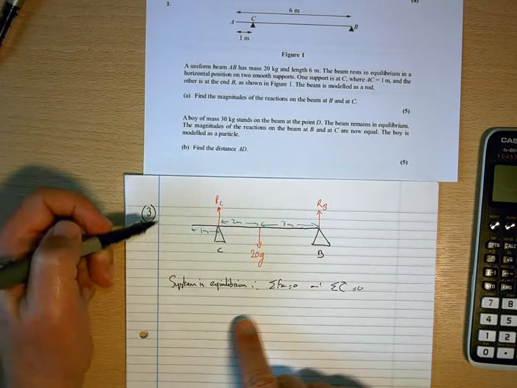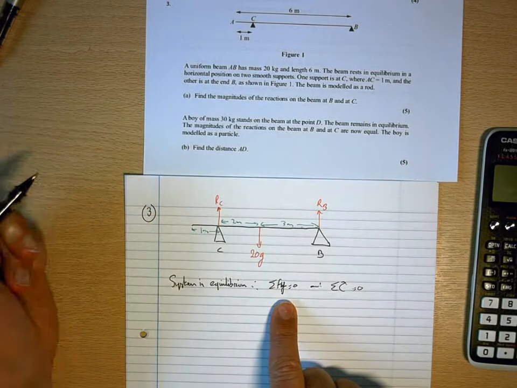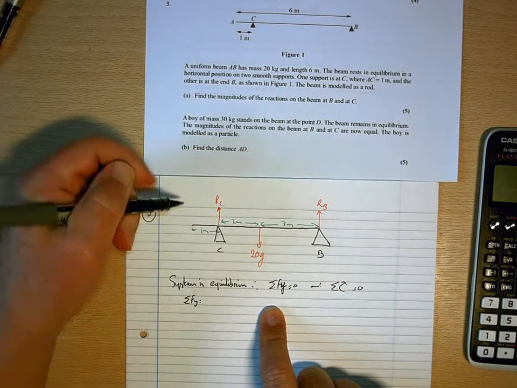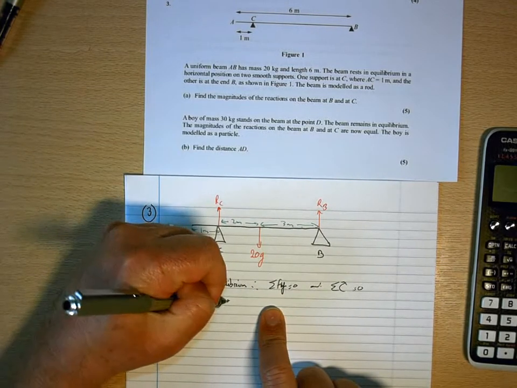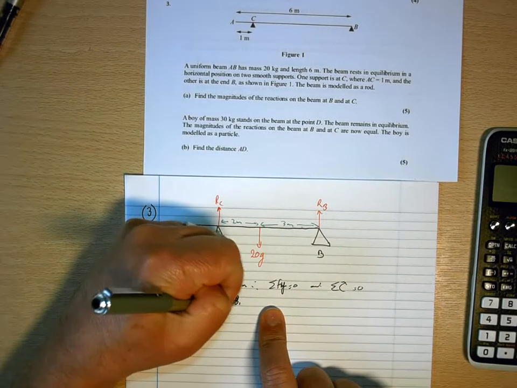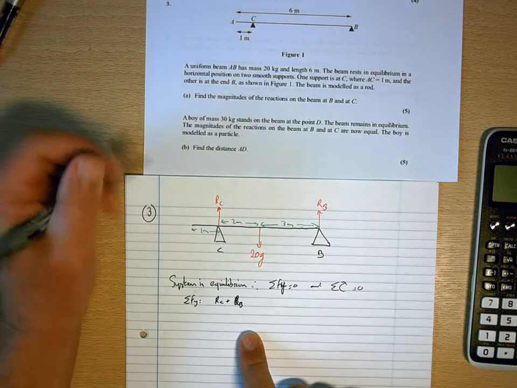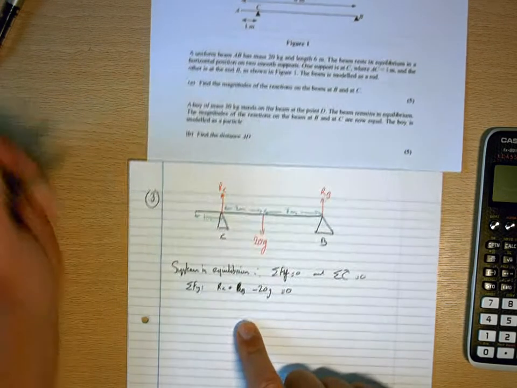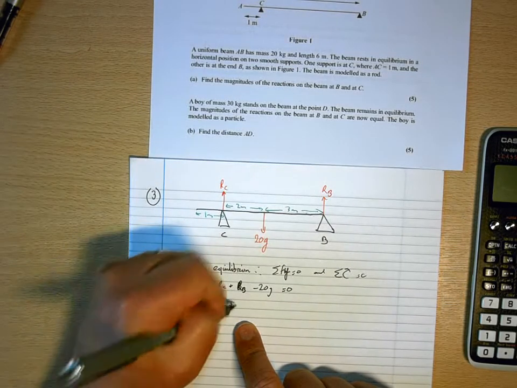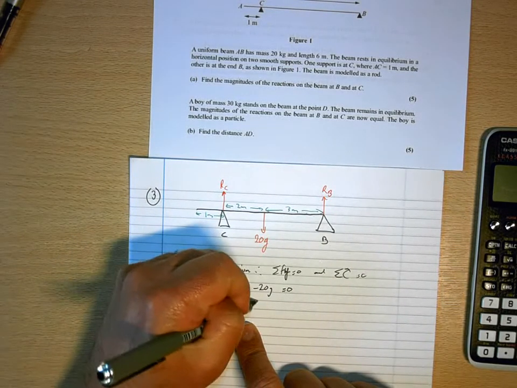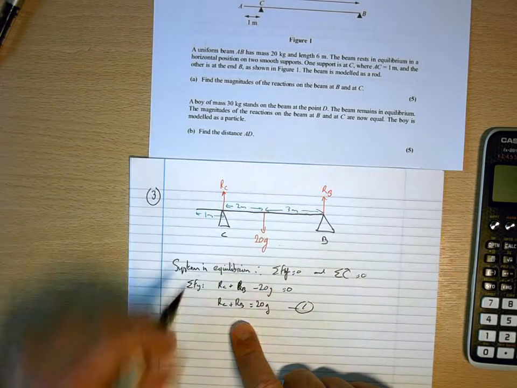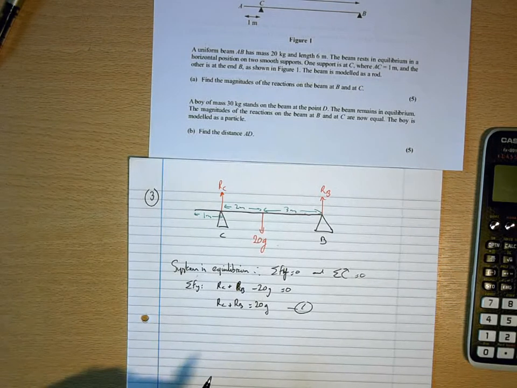So for the sum of the y forces, you've got RC plus RB minus the weight equals 0. So I've got RC plus RB equals 20G. So that's equation 1. I've got 2 unknowns in that, so there's no more I can do.